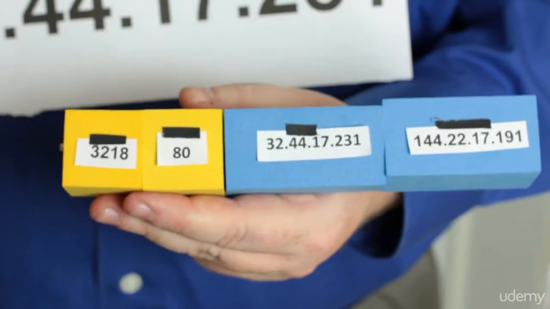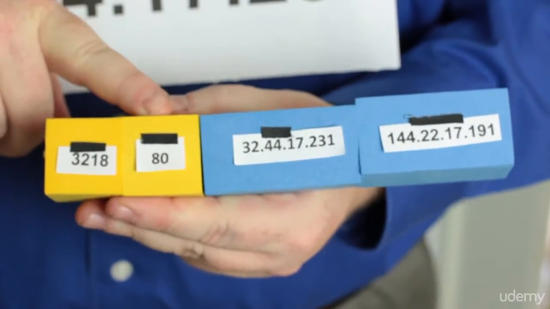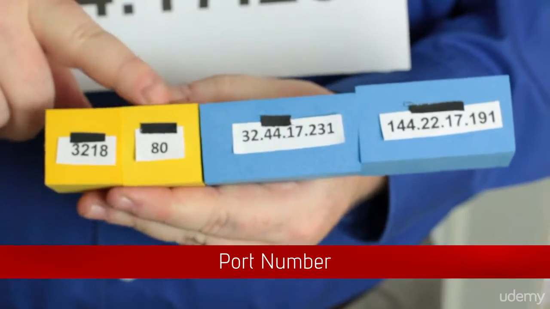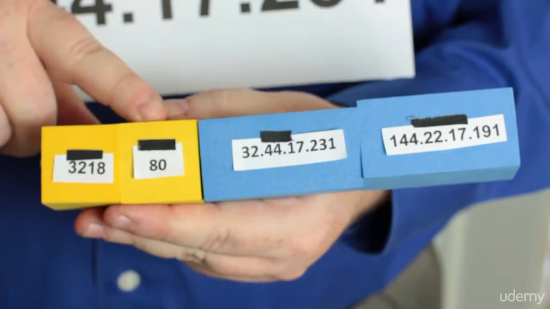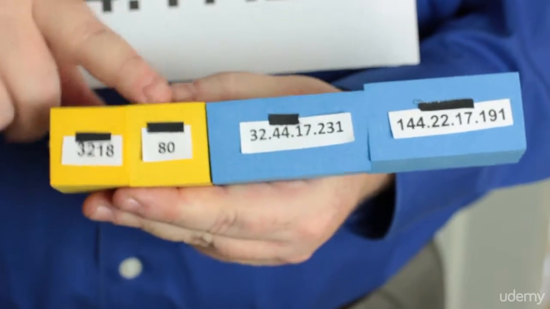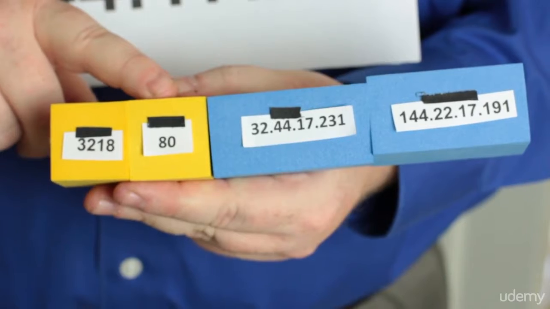Every time you send out a TCP packet, you're going to have a destination port number and you're going to have a source port number. The destination port number is set by the type of application that you're using. So here, for example, we're trying to get a web page, so our web client knows to put a port 80 as the destination port number.